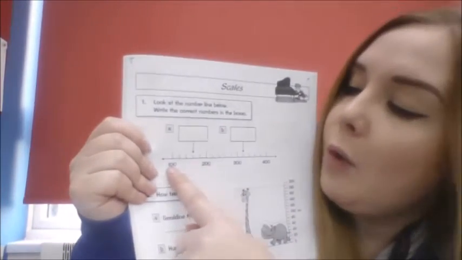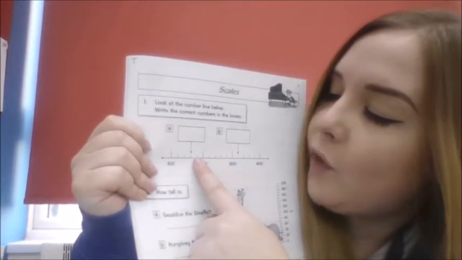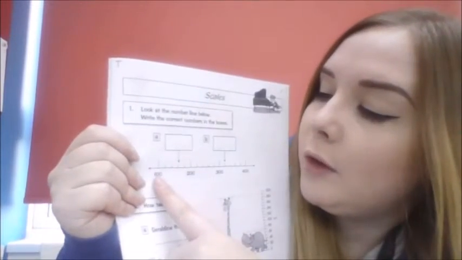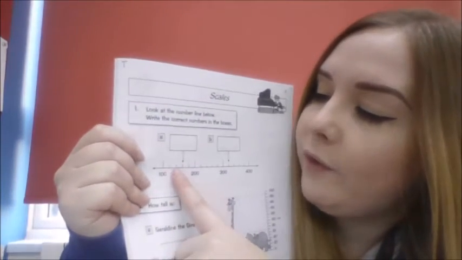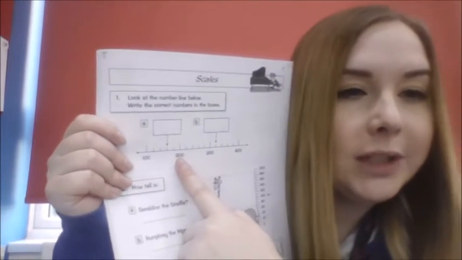So 100, 110, 120, 130, 140, 200. Does that work? No, it doesn't, does it? So let's try 20s. 100, 120, 140, 160, 180, 200. And did it work that time? It did, didn't it? So for that first question, you are counting up in 20s. Okay, so see if you can use that to help you.